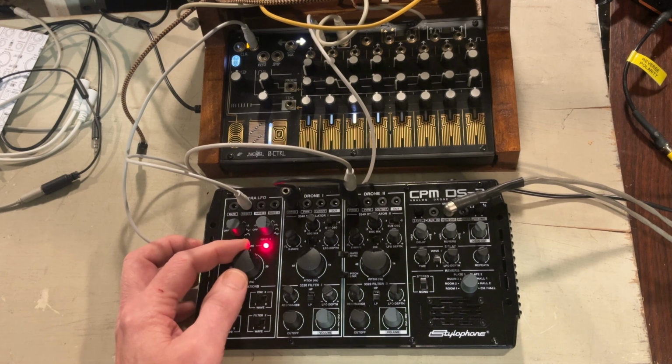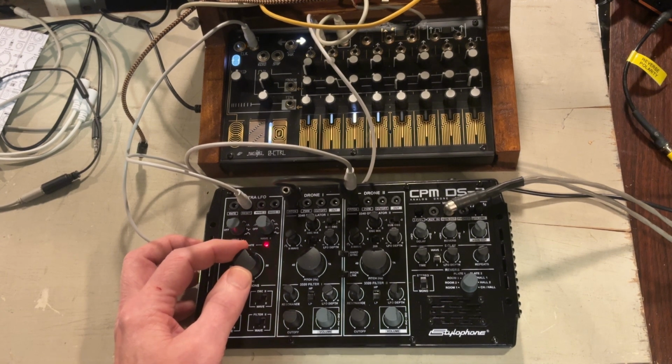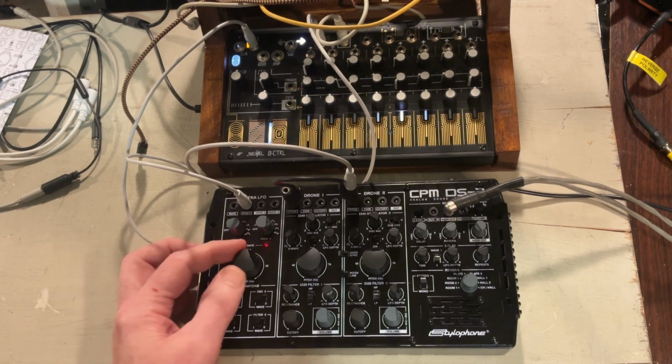Now there is no delay on this, so any delay you hear is the re-triggering of the LFO.